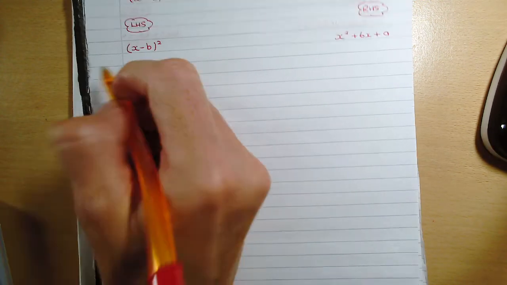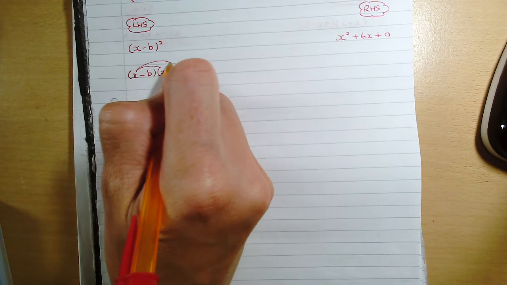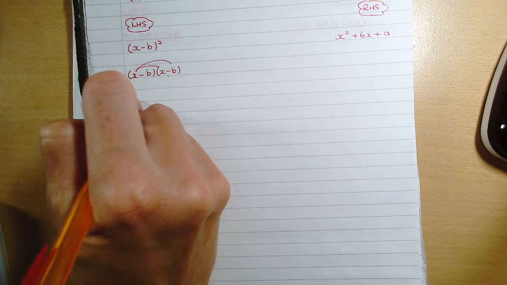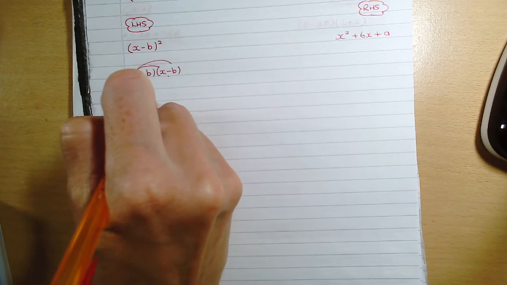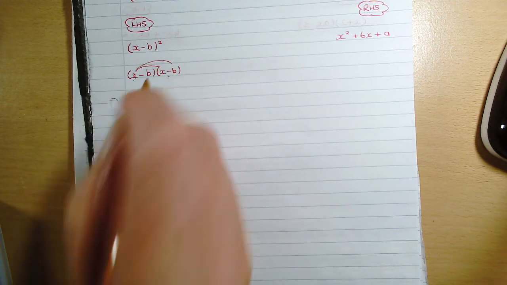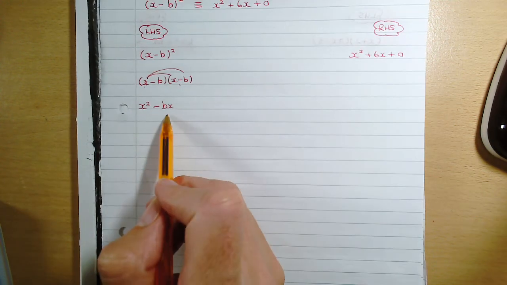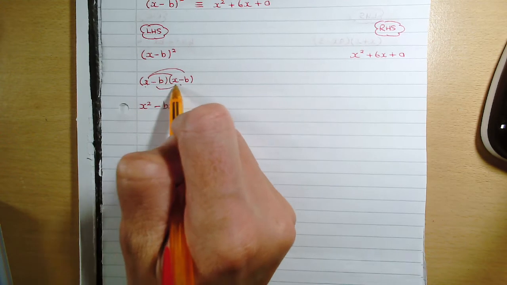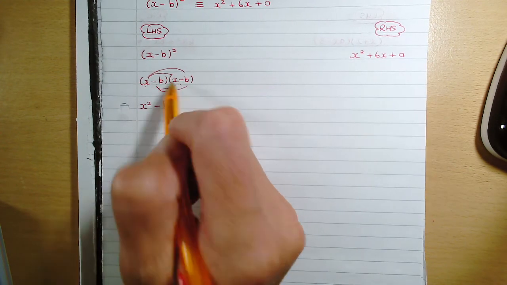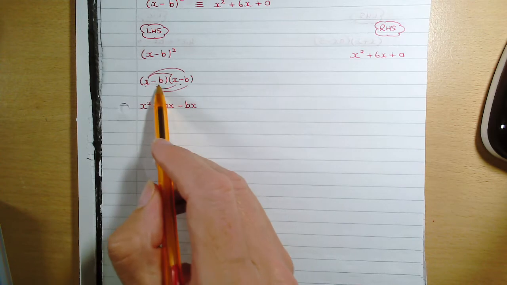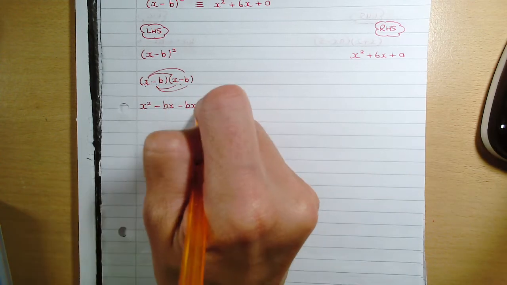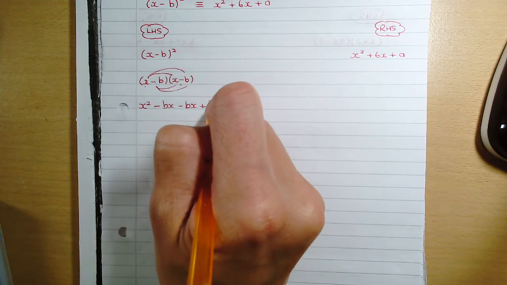So we go to the first term in the first bracket, multiply it by every term in the other one. So x multiplied by x is x squared. X multiplied by negative b is negative bx. Then we'll multiply the second term in the first bracket by each term in the other one. Negative b multiplied by x is negative bx. Then negative b multiplied by negative b is positive b squared.